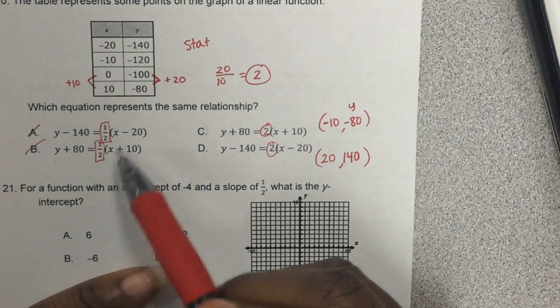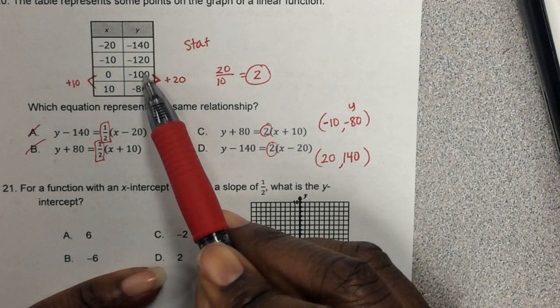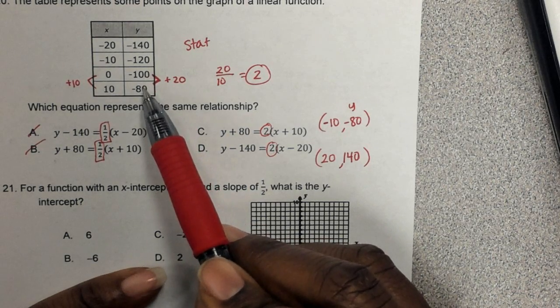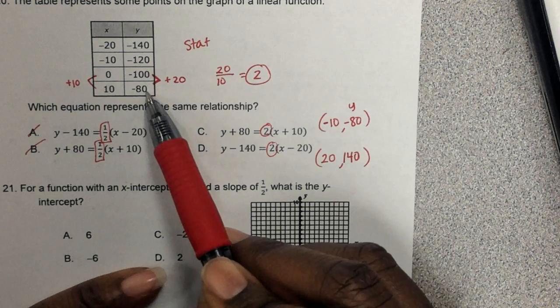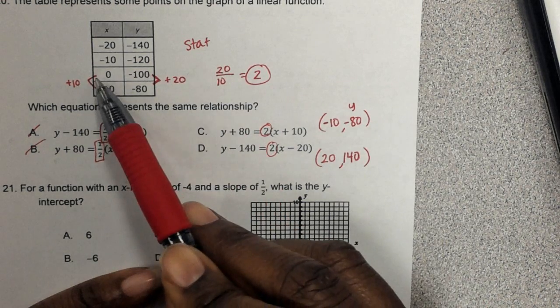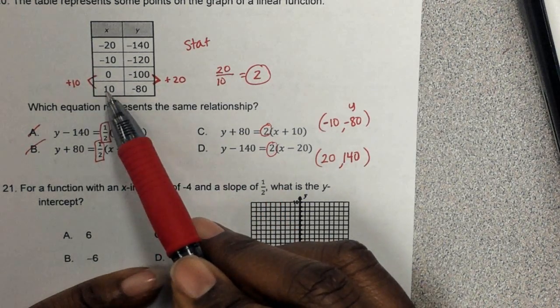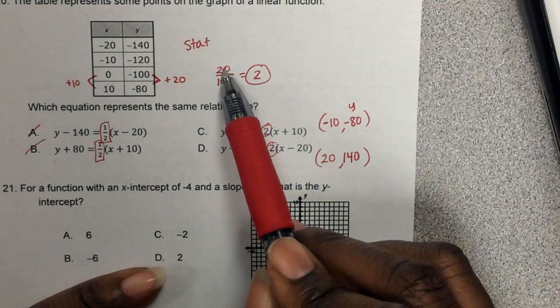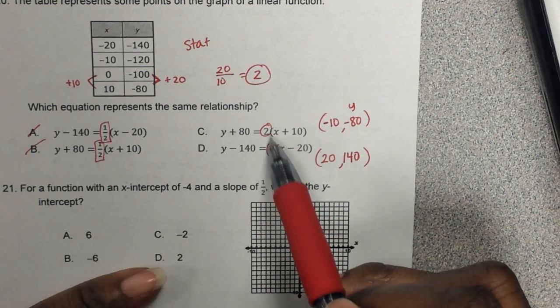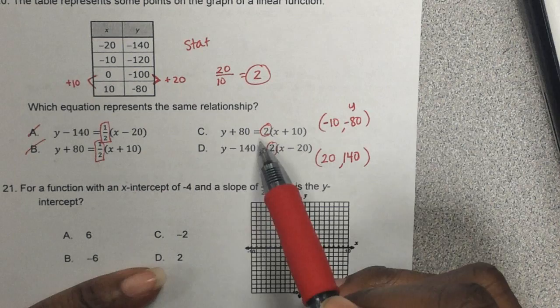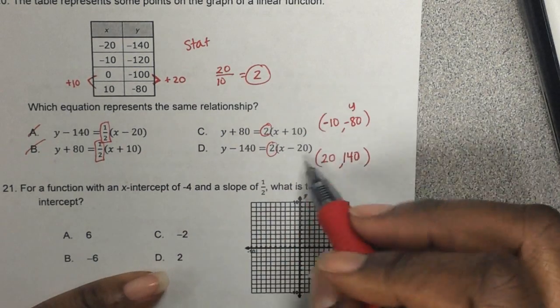I don't think I'm tripping because this is 100. How did 100 get to 80? I added 20. My 20's on top, my 10's on the bottom. 20's on top, 10's on the bottom. 20 divided by 10 is 2, so the slope has to be a 2. I think there might just be another error on the worksheet.